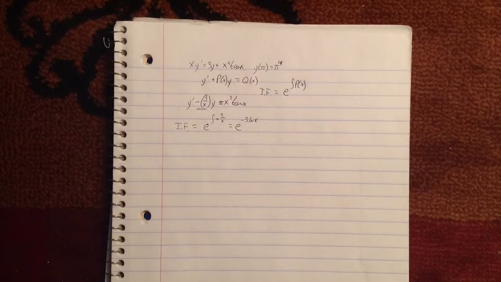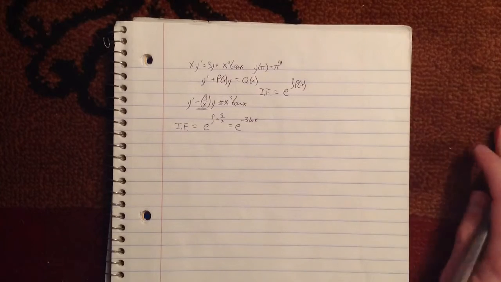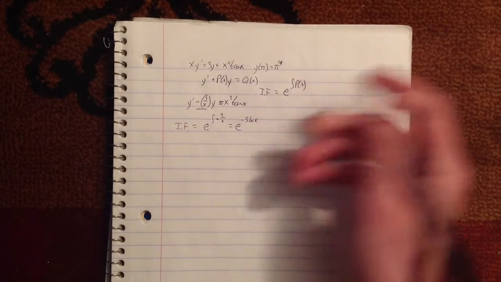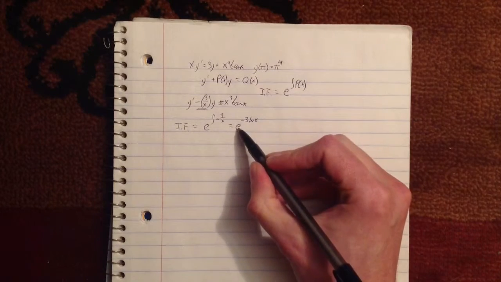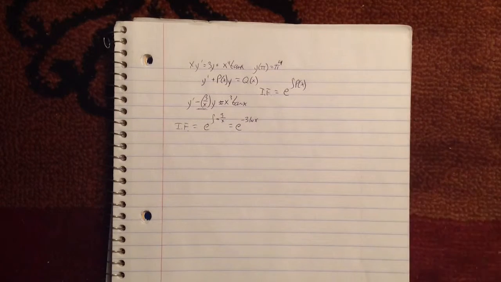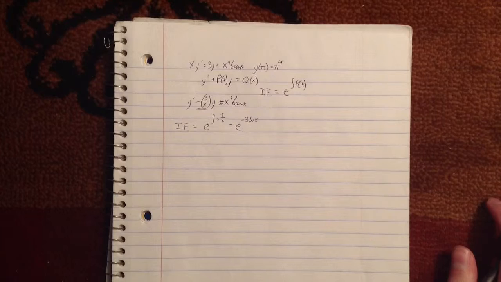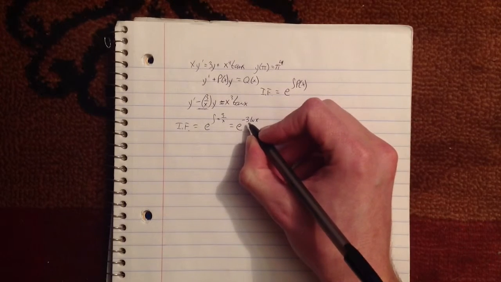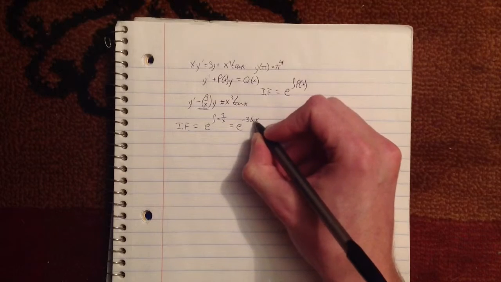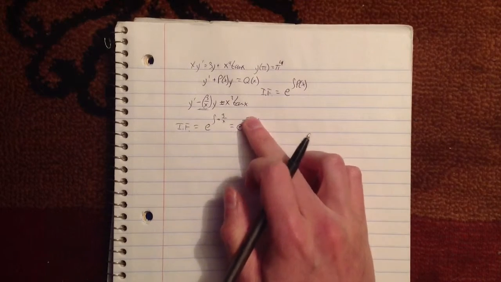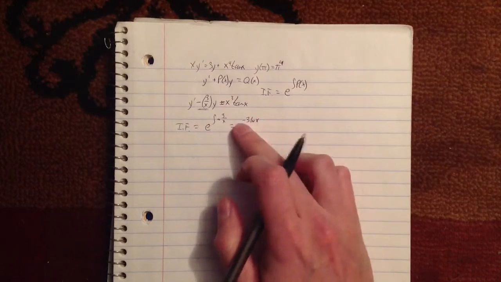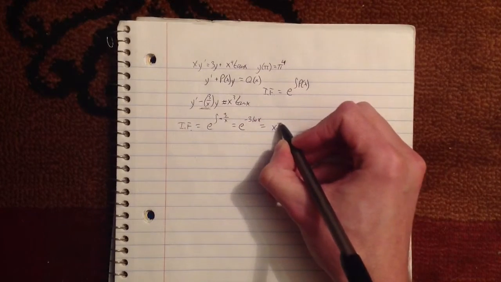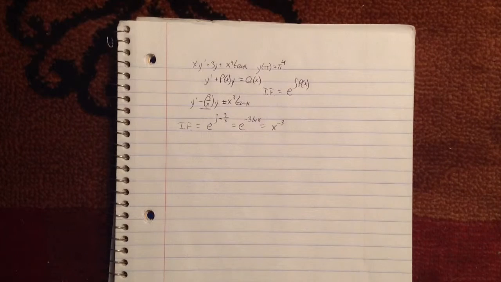And you can just simply use log and exponential properties. So e to an ln just goes away. Anything multiplying a natural log you can put as an exponent. So the integrating factor would then end up being x to the negative 3.